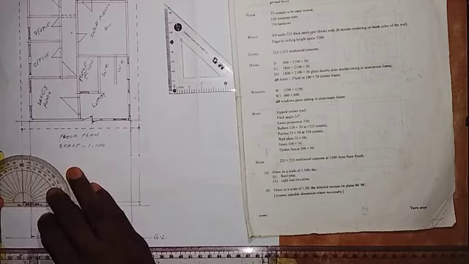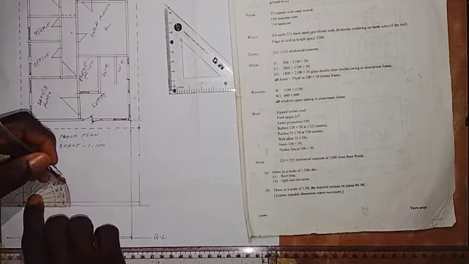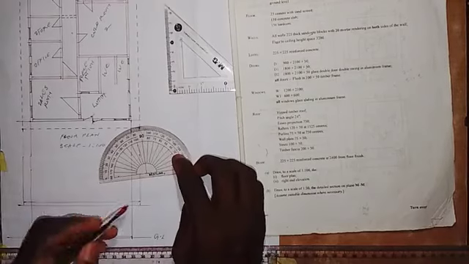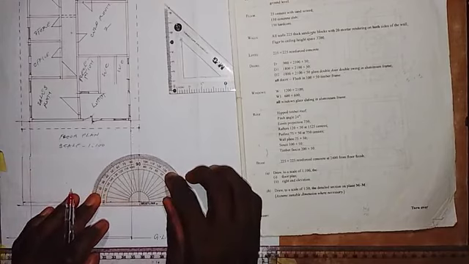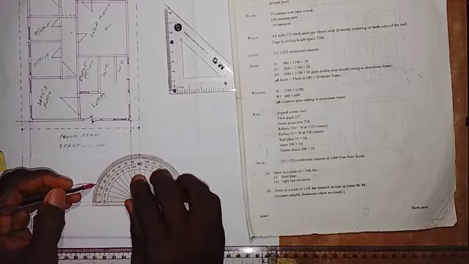So we set the protractor like this at this point, and then we take a measurement of 24 degrees. So I have this to be 24 degrees here. Then I will come to this side also, standing at this point. Setting the protractor like this at this point, I will take 24 degrees. Okay, so this is 24 degrees.